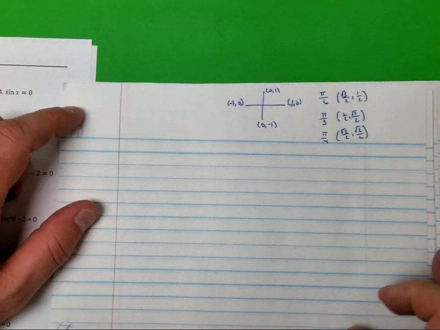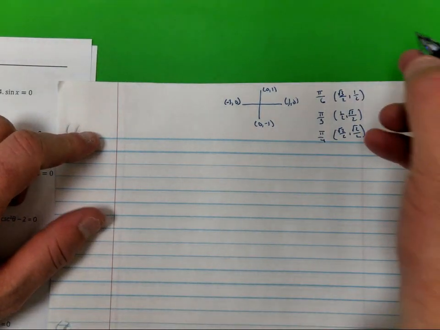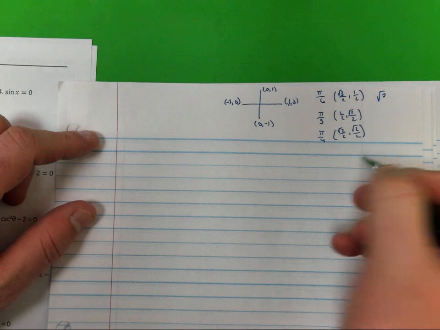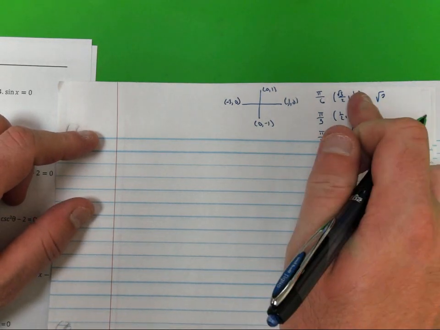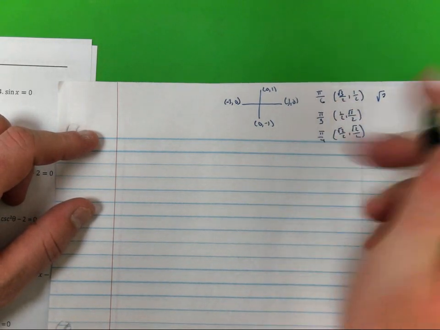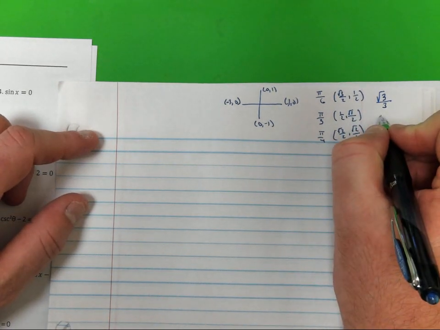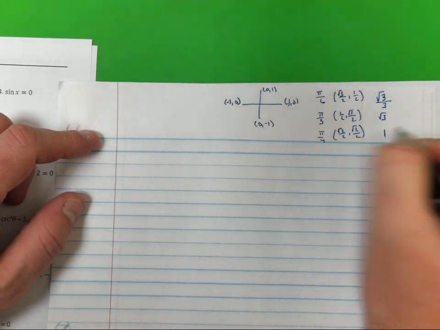And I'm really concerned about my tangent as well. My tangent of pi over 6. Okay, let's go around here and find it just to make sure you understand y divided by x. I'm going to say y divided by x. So the square root of 3 over 3. Y divided by x would be square root of 3 over 2 divided by 1 half.